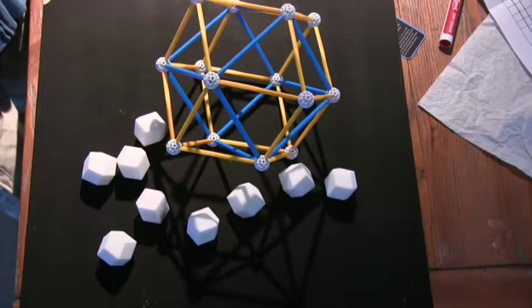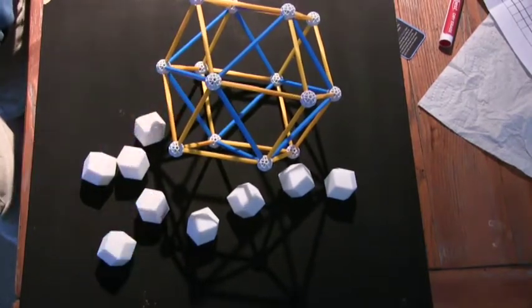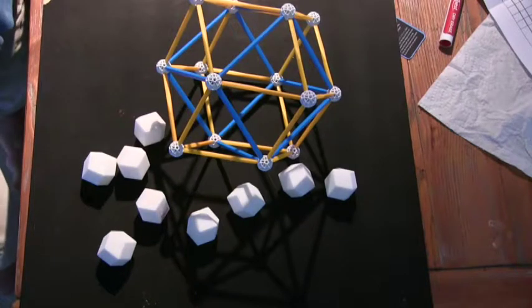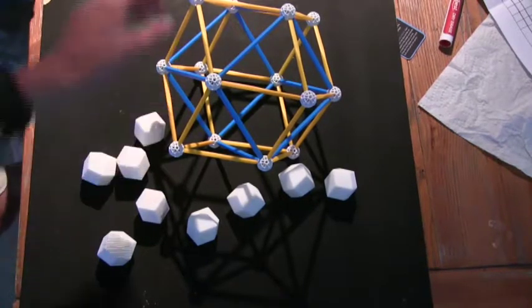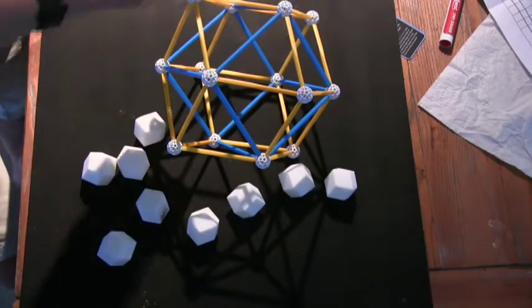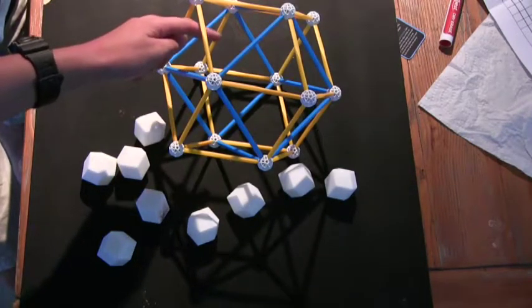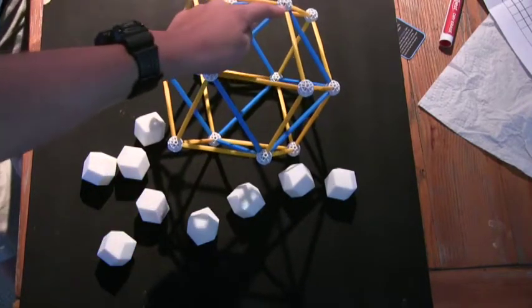Which side length? This side length of the cube. Okay. How do you intend to do that? Well, I'm going to use a little trick. I'm going to look at the pyramids. I'm going to make a right triangle that goes from this point down to the center of the face and over to this point right there.